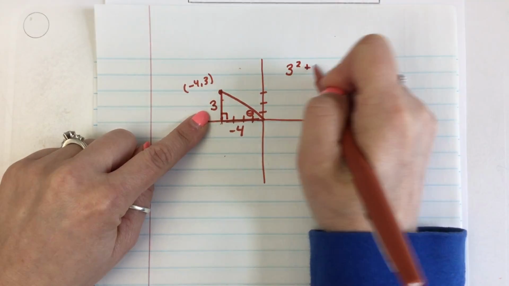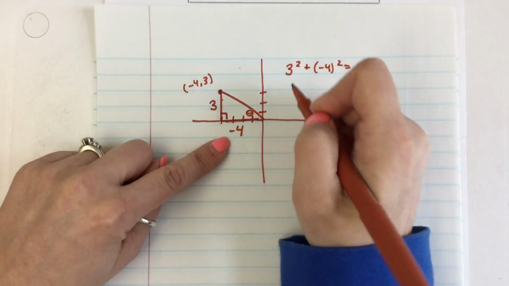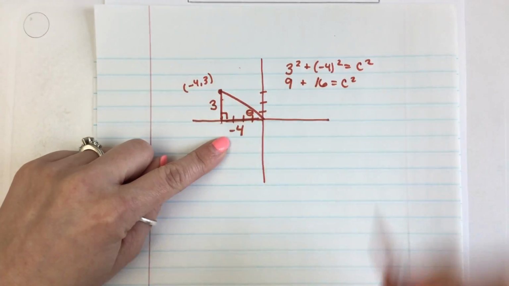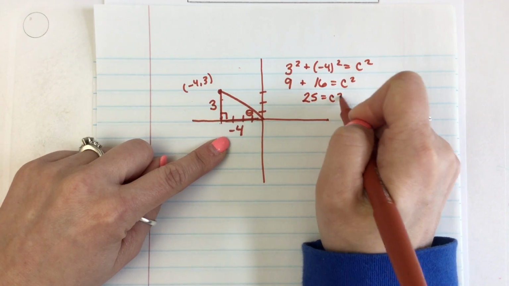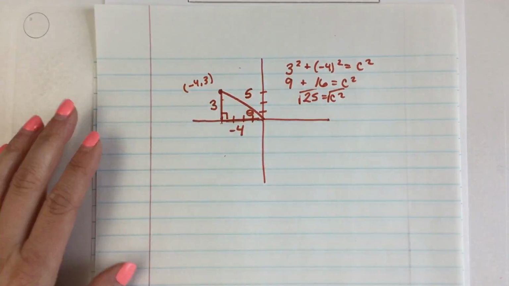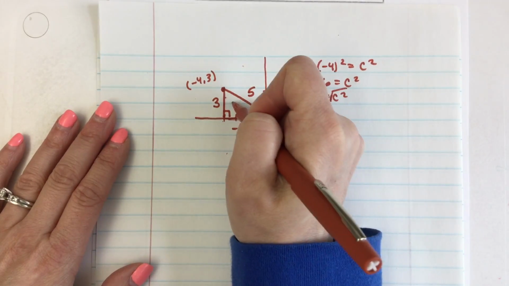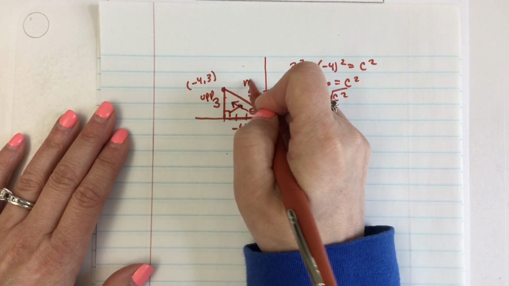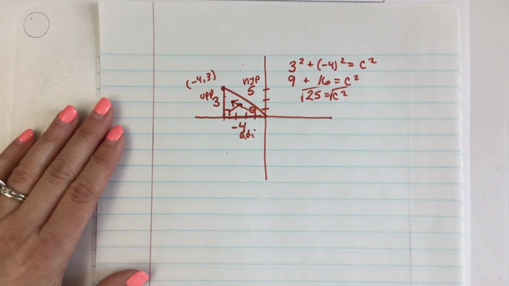This is my 90-degree angle, so these are the two legs. So it's 3 squared plus negative 4 squared equals our hypotenuse squared. 3 squared is 9, negative 4 squared is 16, equals c squared. 9 plus 16 is 25. Take the square root of each side. The square root of 25 is 5. Again, theta must be next to the origin. Across from theta, that is the opposite. Across from 90, that is the hypotenuse. The third side is the adjacent.